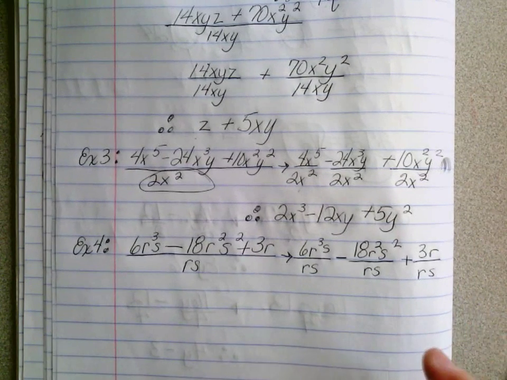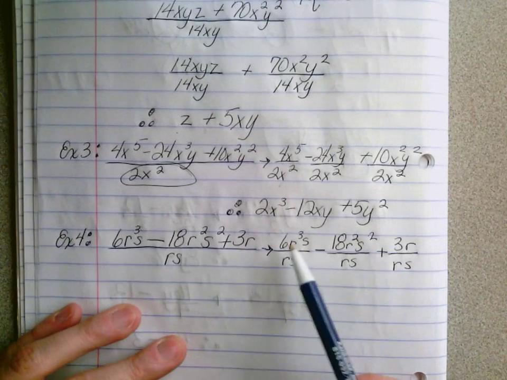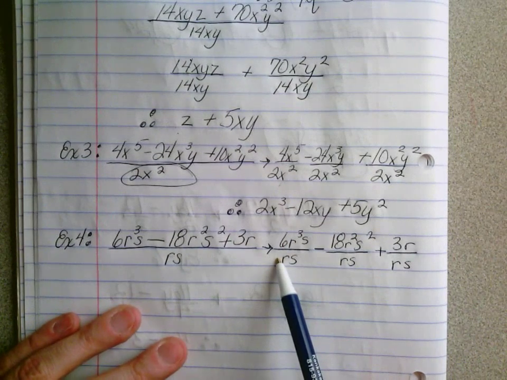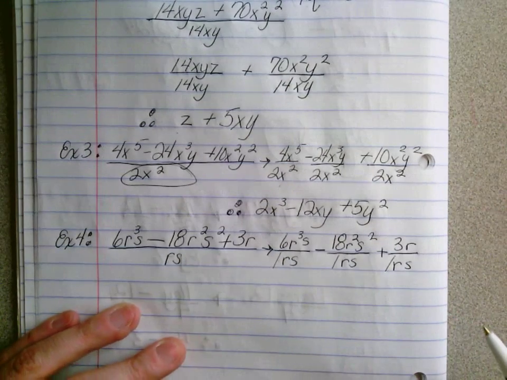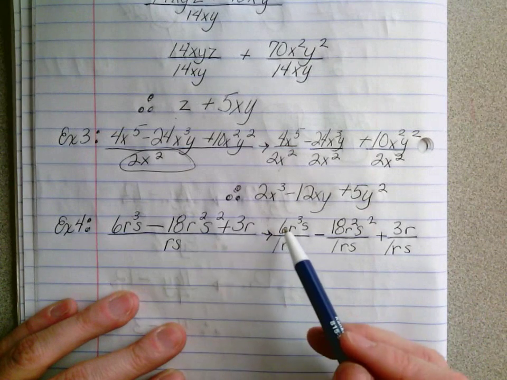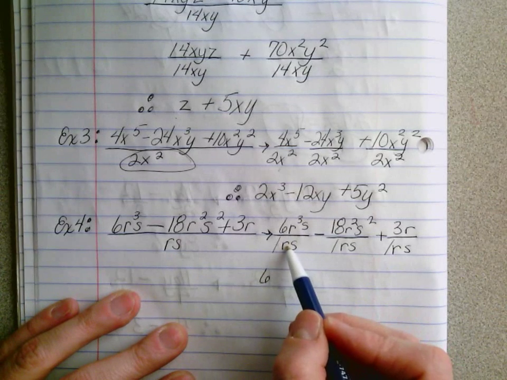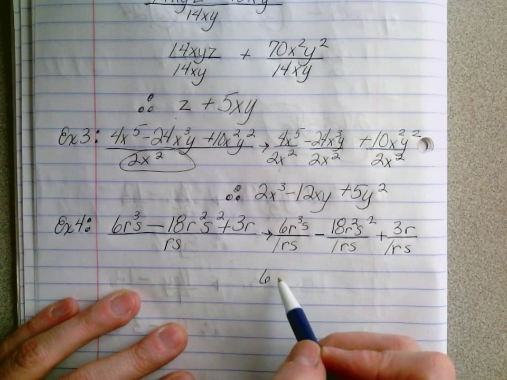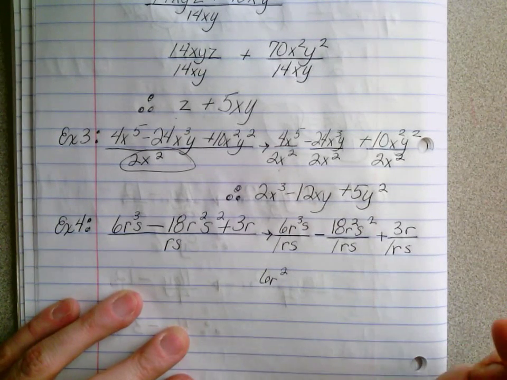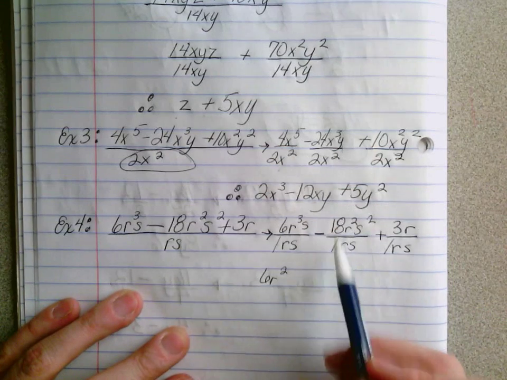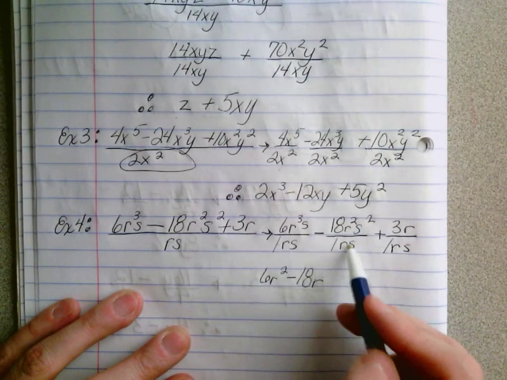This is a little tricky, just a little bit. Okay, let's do the numbers. 6 by 1 is 6, right? Because since there's no coefficient, the coefficient can be written in as a 1, or you just know it's a 1. 6 divided by 1 is 6. R cubed by R? Anybody? Uh-huh. S disappeared, right? Okay, negative 18 by 1, R squared R, S squared S.